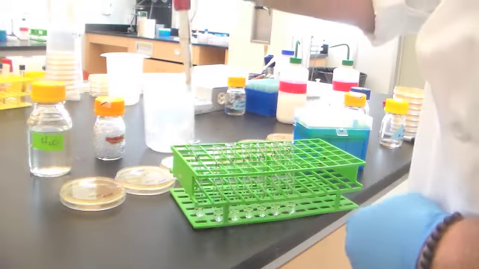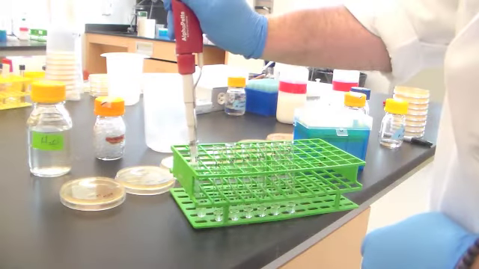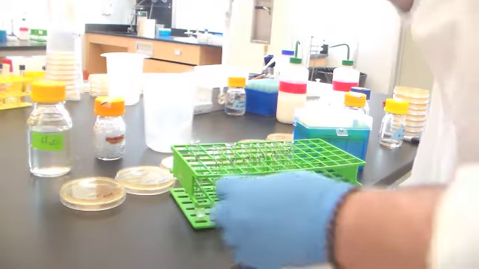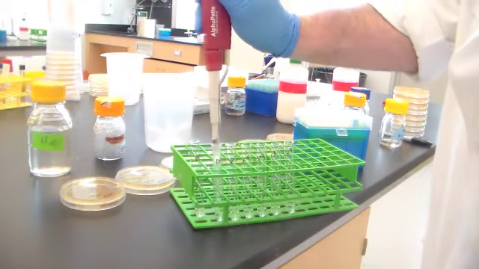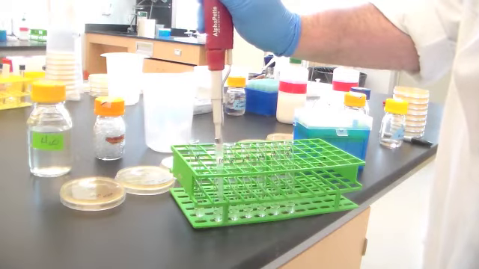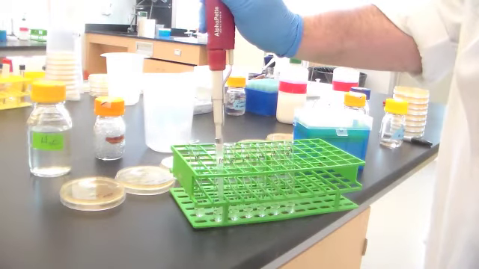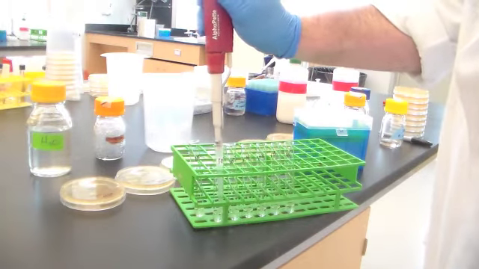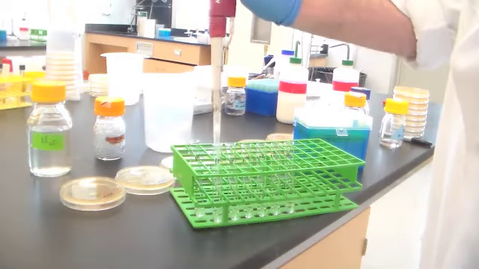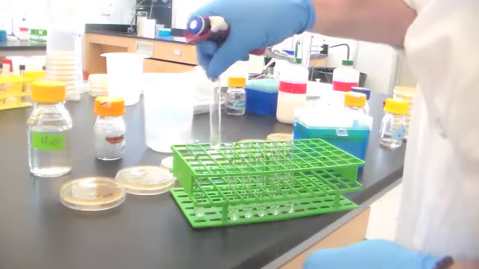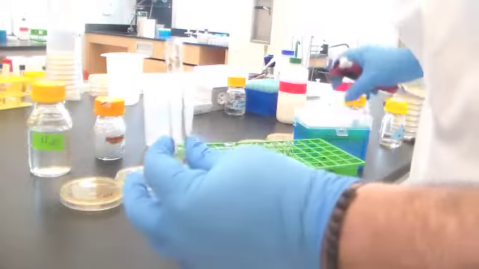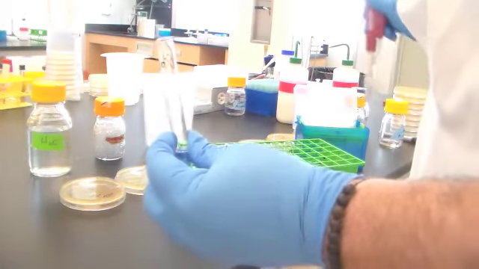I'm going to take 100 microliters from that 10 to the minus 1, and I'm going to put that into the 10 to the minus 2, and I'm going to pipette back and forth, or triturate, to rinse that pipette, push out to the second stop to make sure I've left it all behind, change the pipette tip. That's my 1 to 100 dilution, or 10 to the minus 2.